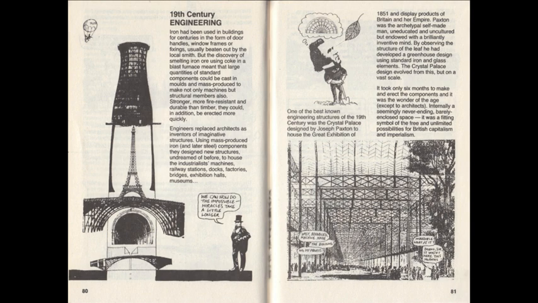So you have more transparency, you have lightness, and you had a lot of opportunities to use this material.